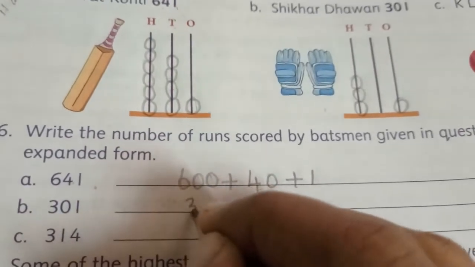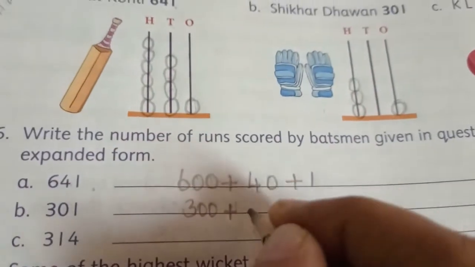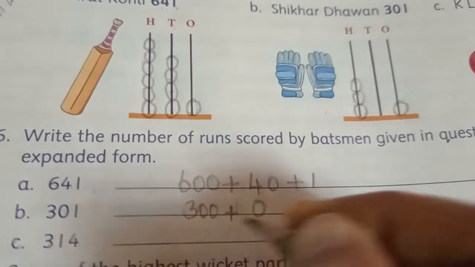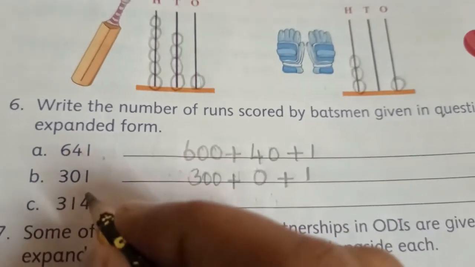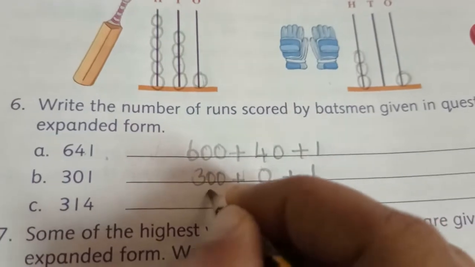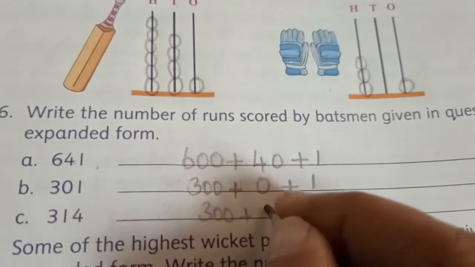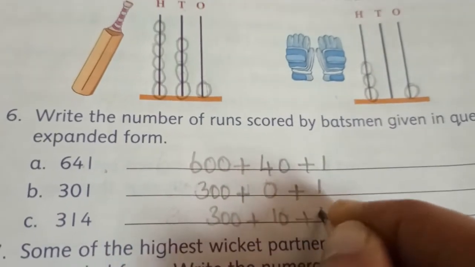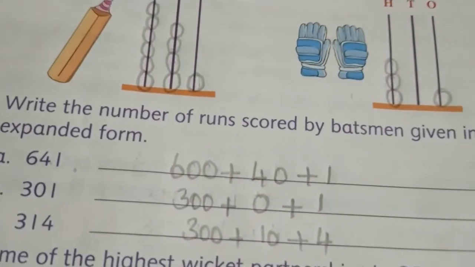Yes, 300 plus 0. In the tens place the value is 0 and in the ones place the value is 1. Now do the third one. Yes, 300 plus 10 plus 4. Okay? So children, please copy this in your book.